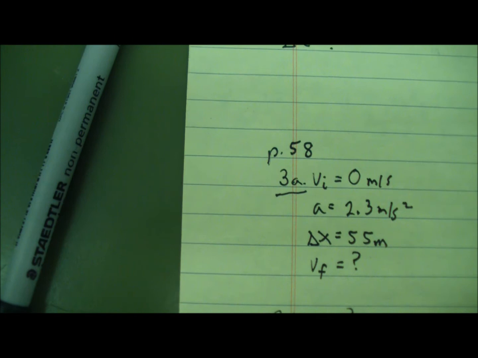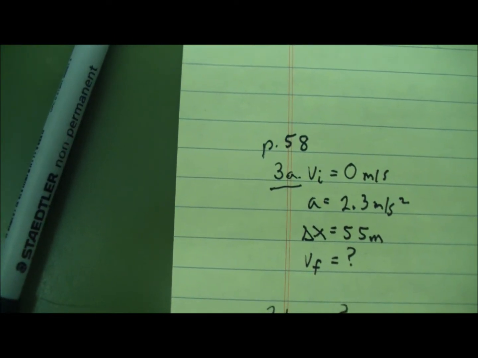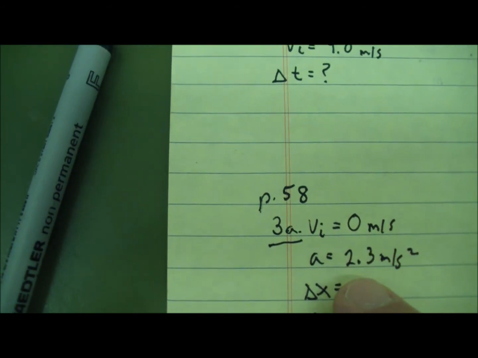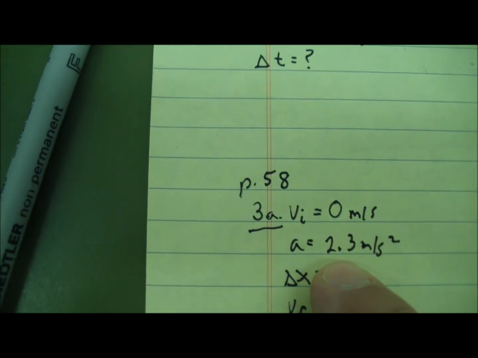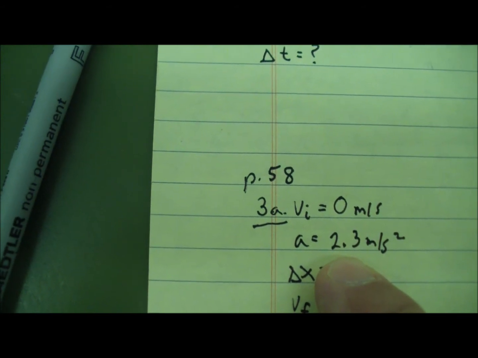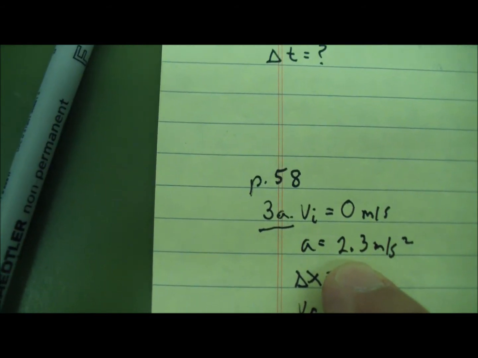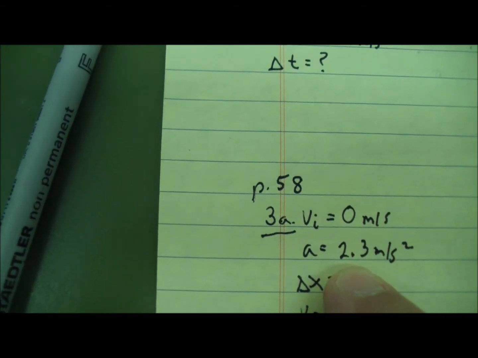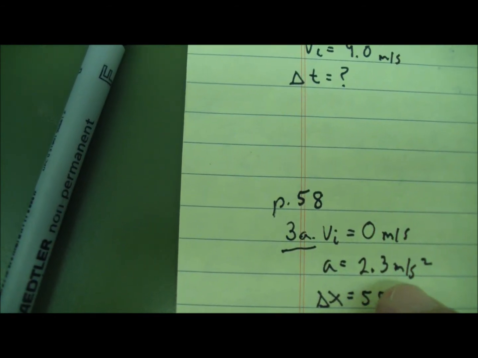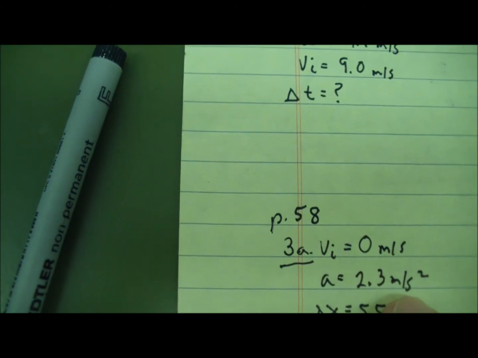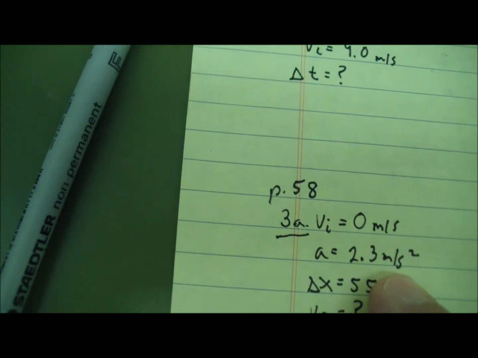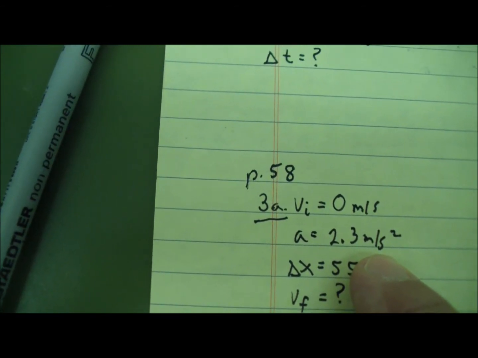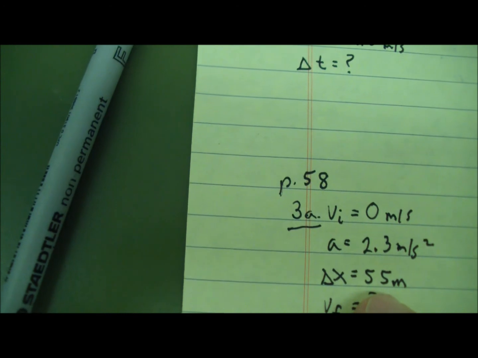Okay, so let's look at this. It says starting from rest, so our initial velocity must be 0. It gives us an acceleration, and it's kind of hidden. It says a car accelerates at a rate of 2.3 meters per second squared. So the acceleration is given at the beginning, but it's now calling it a rate. But if you notice, it has meters per second squared, and then it gives a distance.